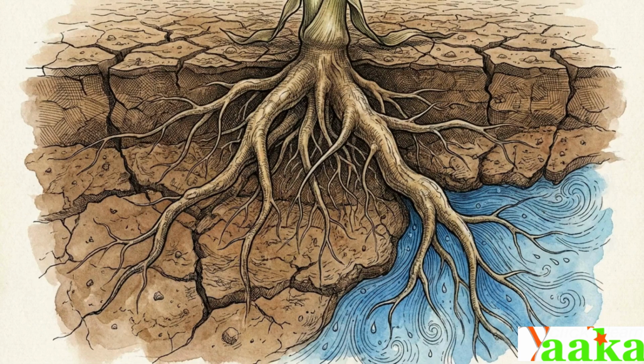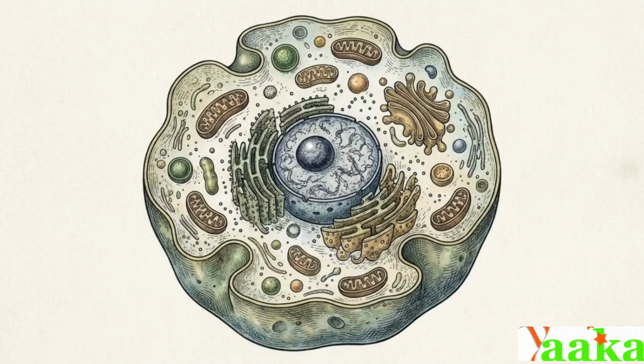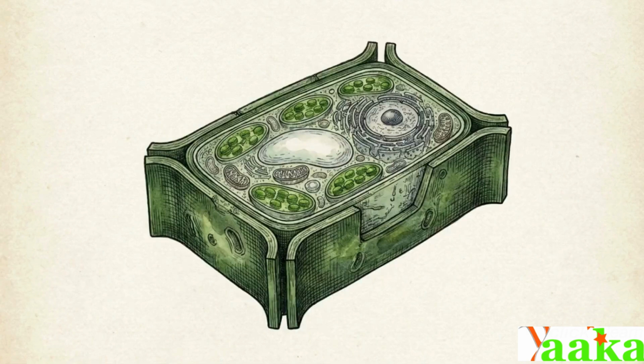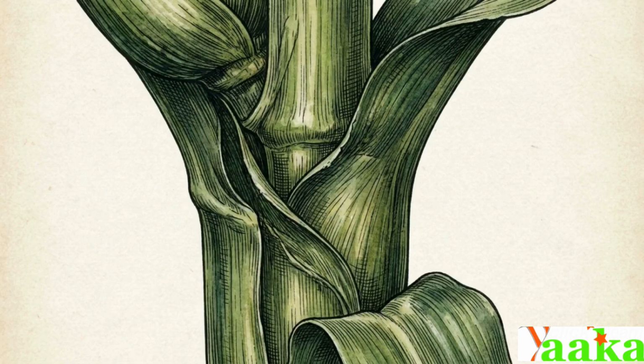Animal cells are enclosed by a flexible membrane, allowing for varied shapes and movement. Plant cells, conversely, require strict structural rigidity. This rigidity comes from a tough outer cell wall, working in tandem with chloroplasts, the organelles responsible for photosynthesis. These specific structures determine how a crop physically stands, grows, and produces energy.